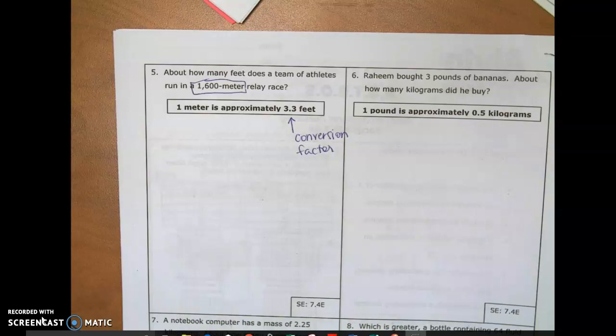So, my conversion factor is a ratio, or it's a rate. On the very back, honey. Get it, flip it over.